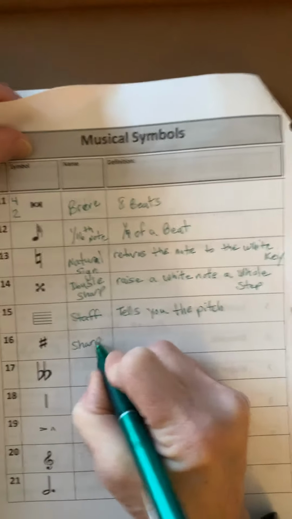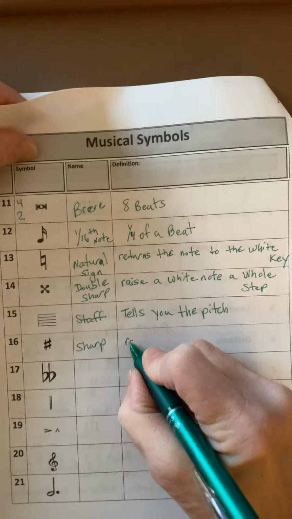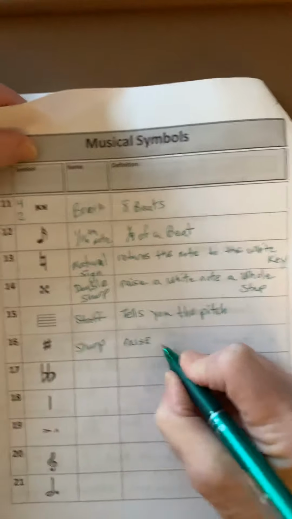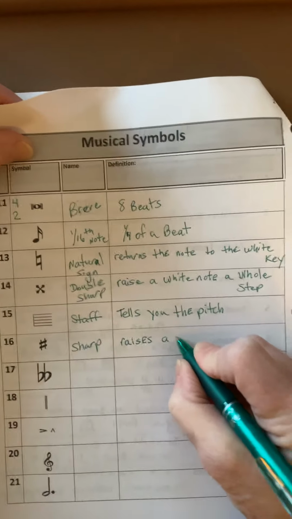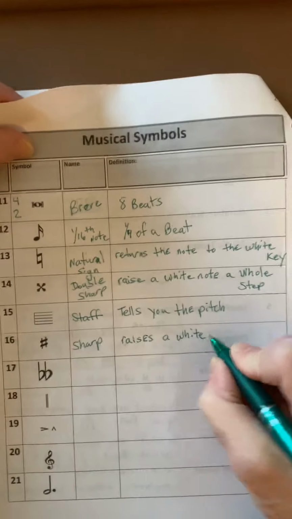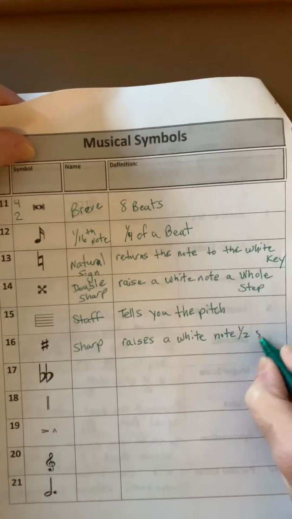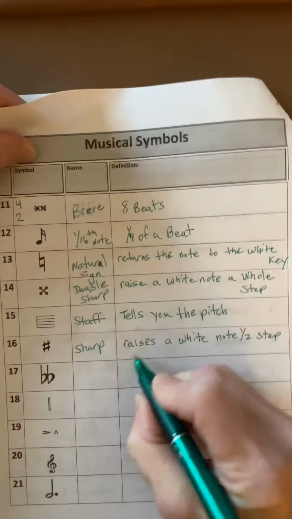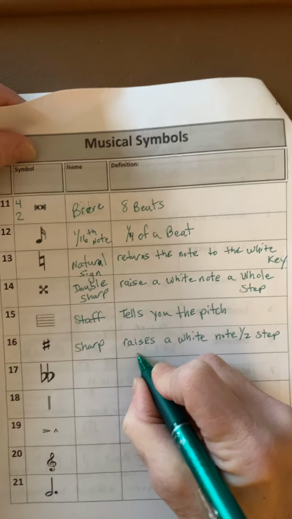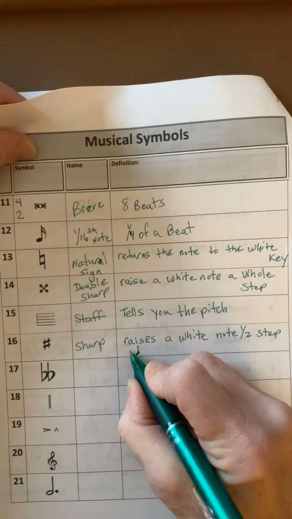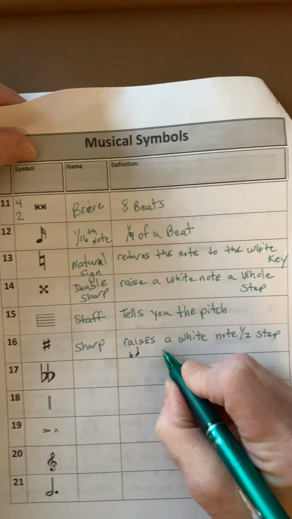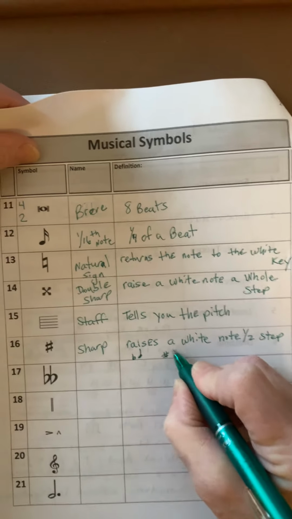Okay, this is a sharp. And it raises a white note a half step. Say I had a note that was flatted before, and then I sharped it.